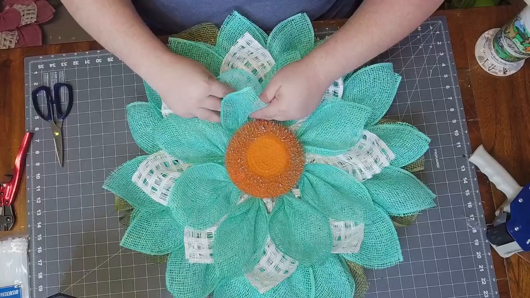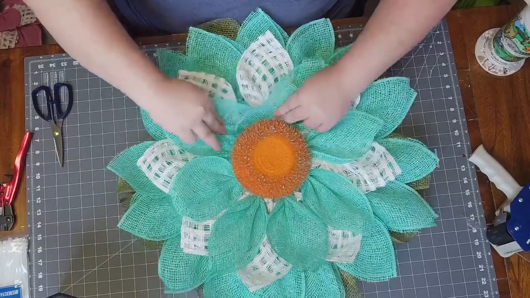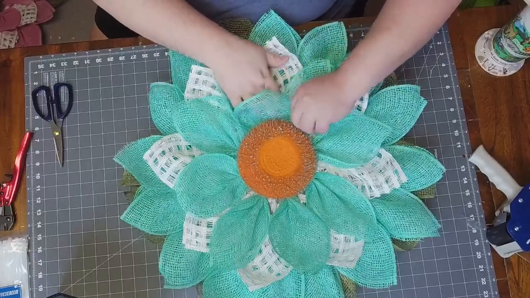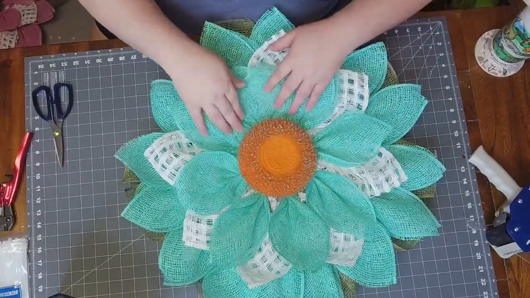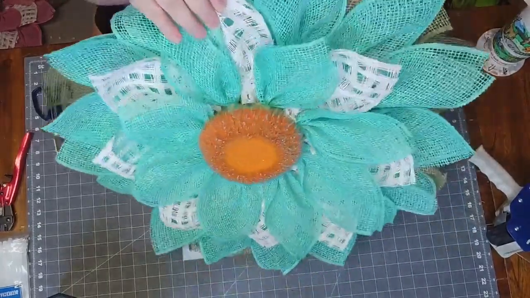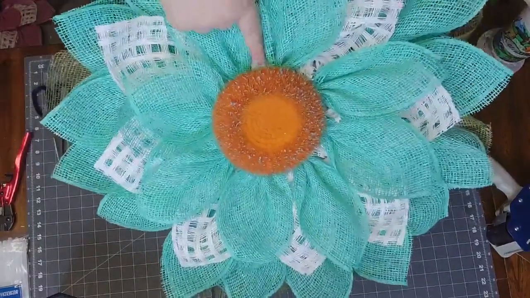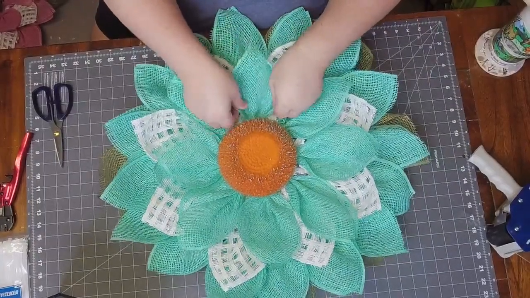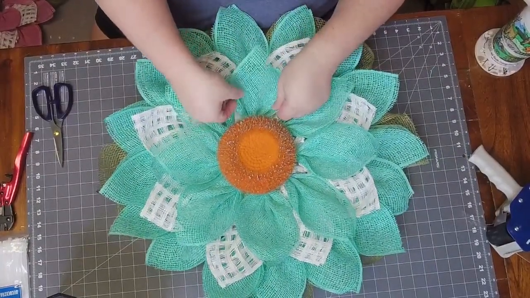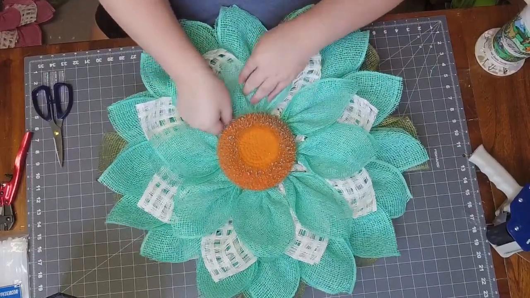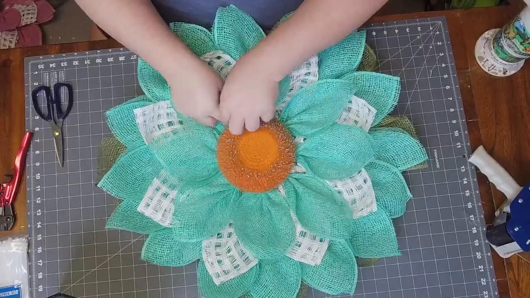So sometimes I'll take my 2 petals and kind of separate them a little bit to make sure they're covering up the bottom part of the white. Like see right here, the bottom part of this white is showing. So I'm just going to kind of separate my petals a little bit to cover up that white.